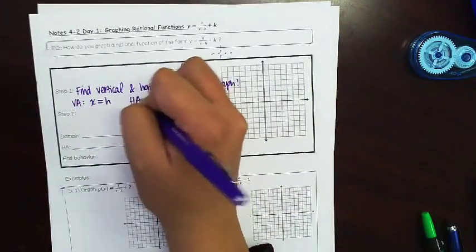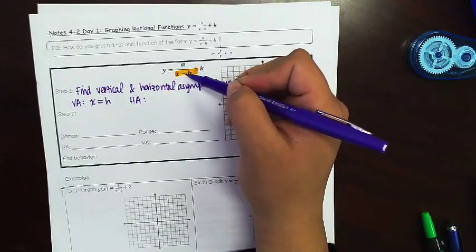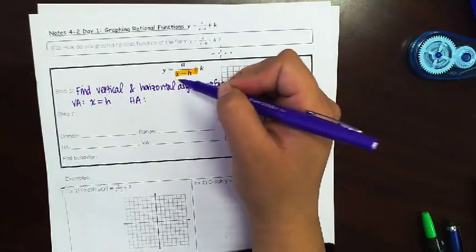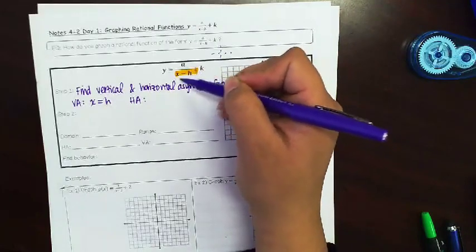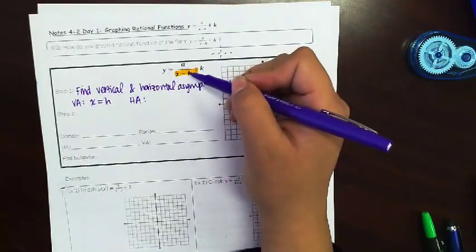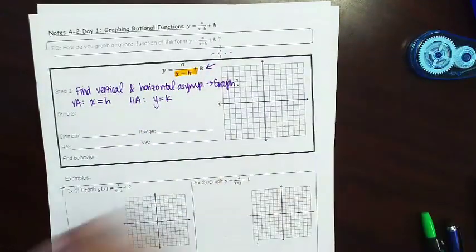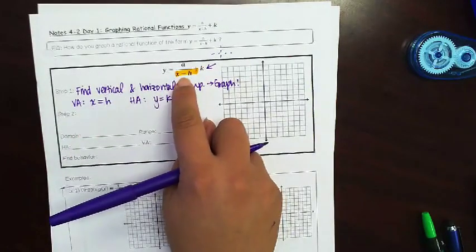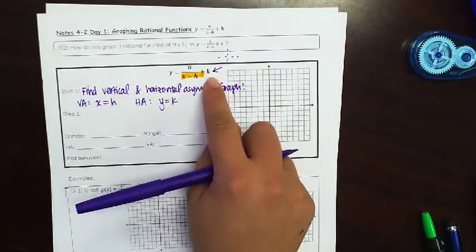For the horizontal asymptote, because we know that this fraction can never be 0 from before, the denominator cannot be 0. Therefore, a over a number can never itself be 0. So y is going to equal 0 plus k. Or you can just remember it's pretty much the outside one. So the vertical asymptote comes from the denominator, and the horizontal asymptote comes from y equals k.